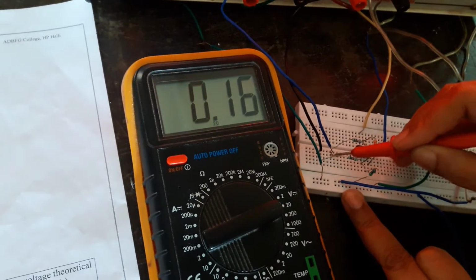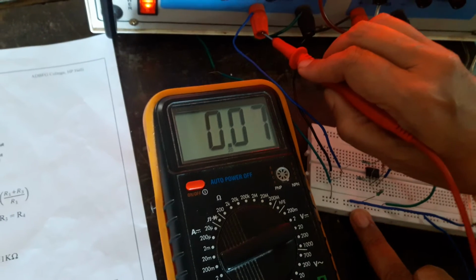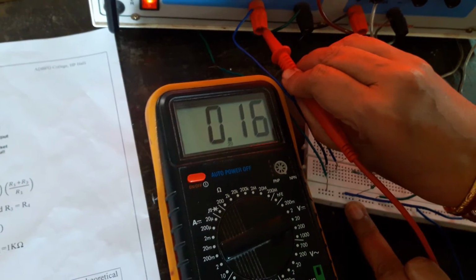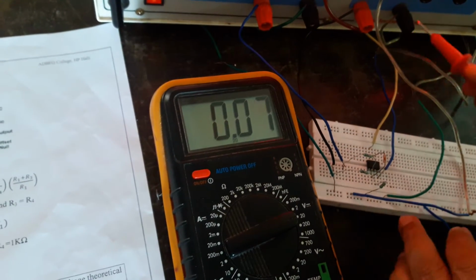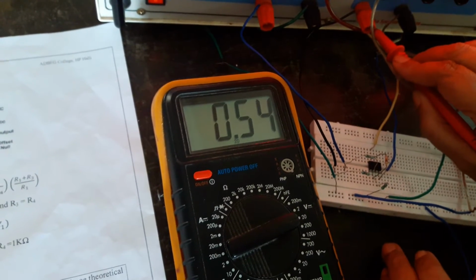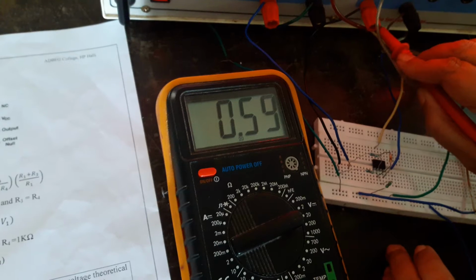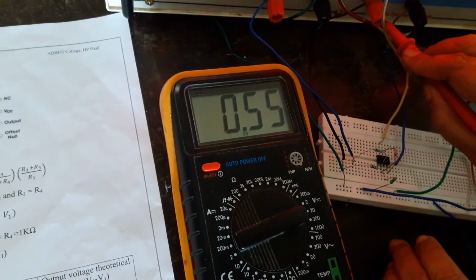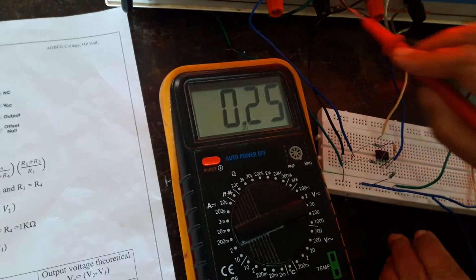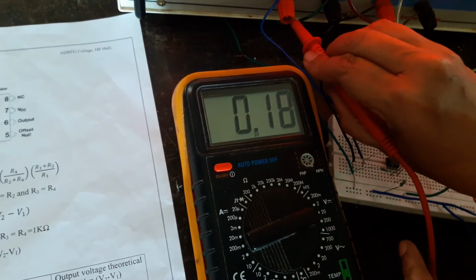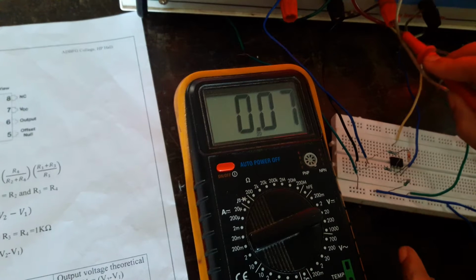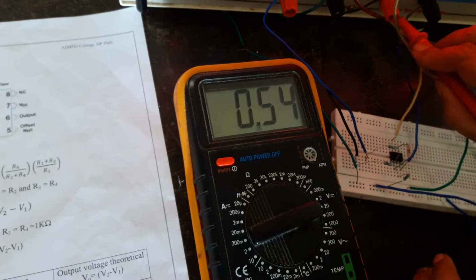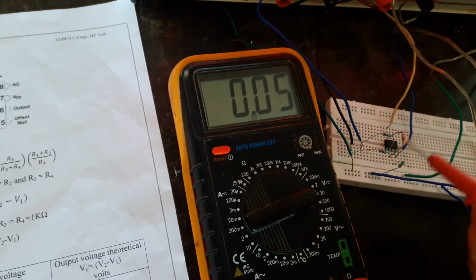Now we have to measure V1 at the point R1, that is here, as I have explained in my previous video. You can measure V1 at the point here, and it is coming around 0.16, and V2 is around 0.54. Remember, in this experiment V2 has to be kept more than V1. So I have kept V1 as 0.18 and V2 as 0.54. It is more than V1. Then we have to take the difference of these two.